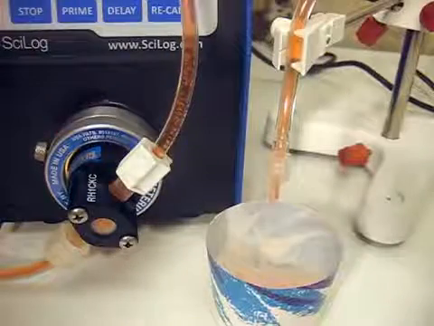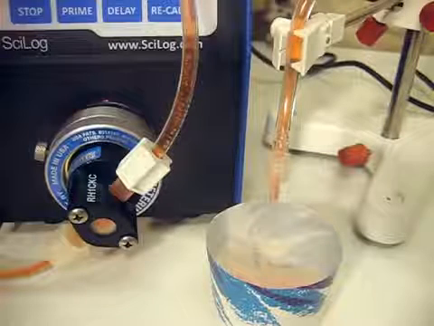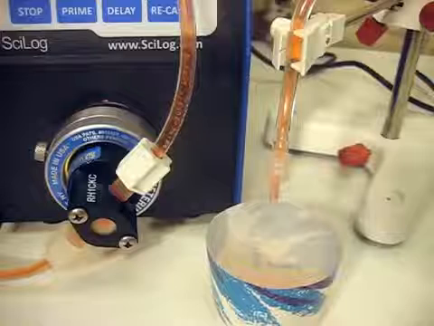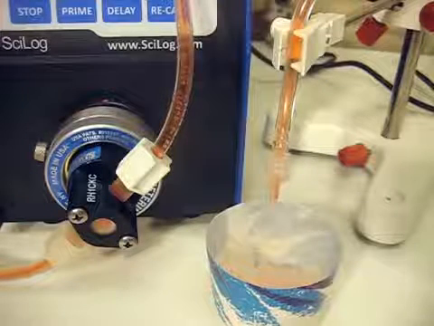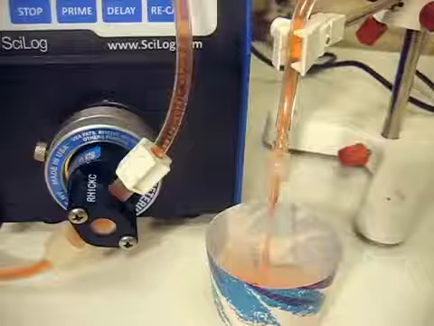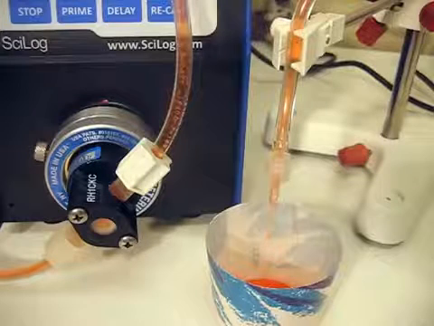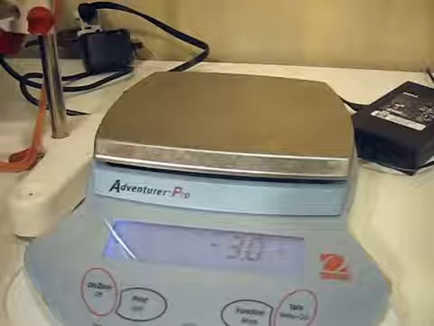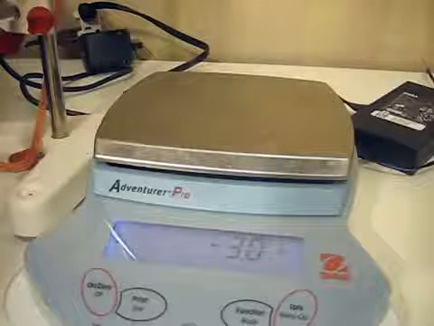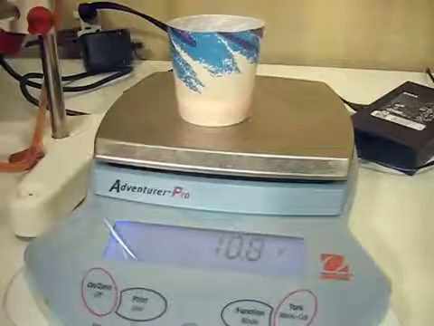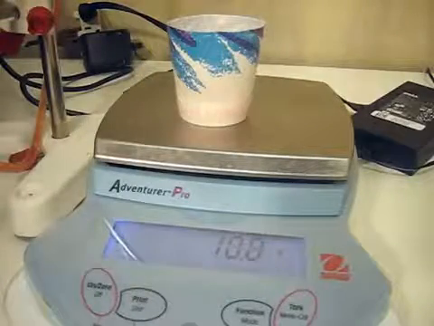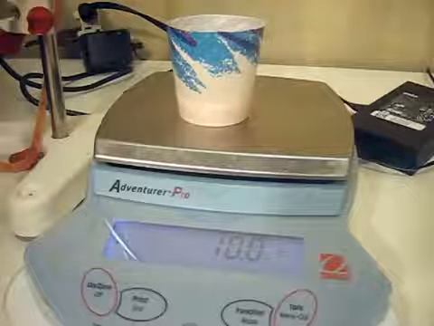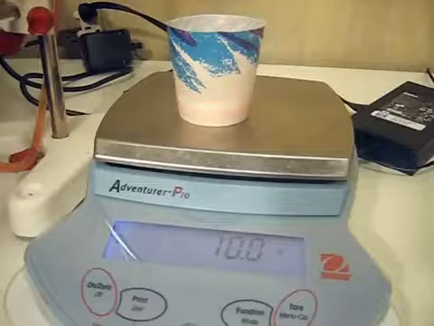I now want to show you how it looks with a close-up at the dispensing tip when doing 100 milligrams or 10 milliliters. I can prove that dispensing is very accurate by measuring by weight. We dispensed 100 milligrams or 10 milliliters, and it now shows that we did dispense 10 grams, which is the same as 10 milliliters.